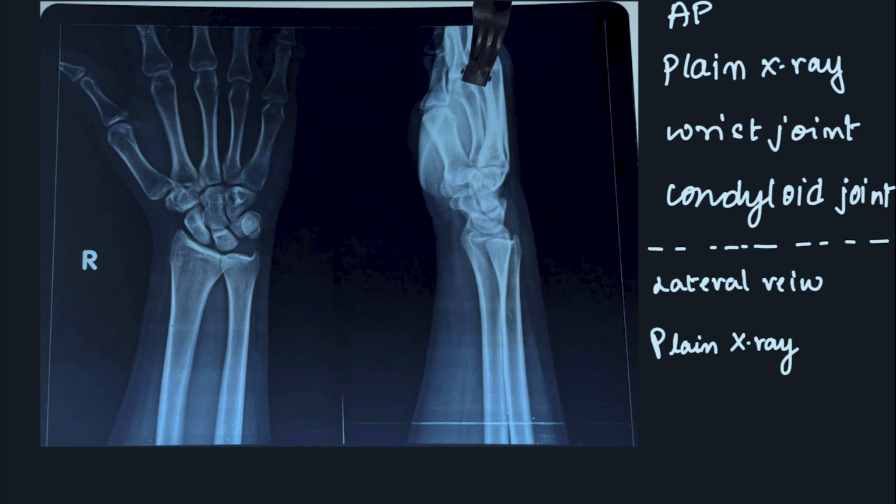Special x-ray is taken only in case of abdominal x-rays and not any other. Plain x-rays are usually most of the other x-rays excluding abdominal x-rays.